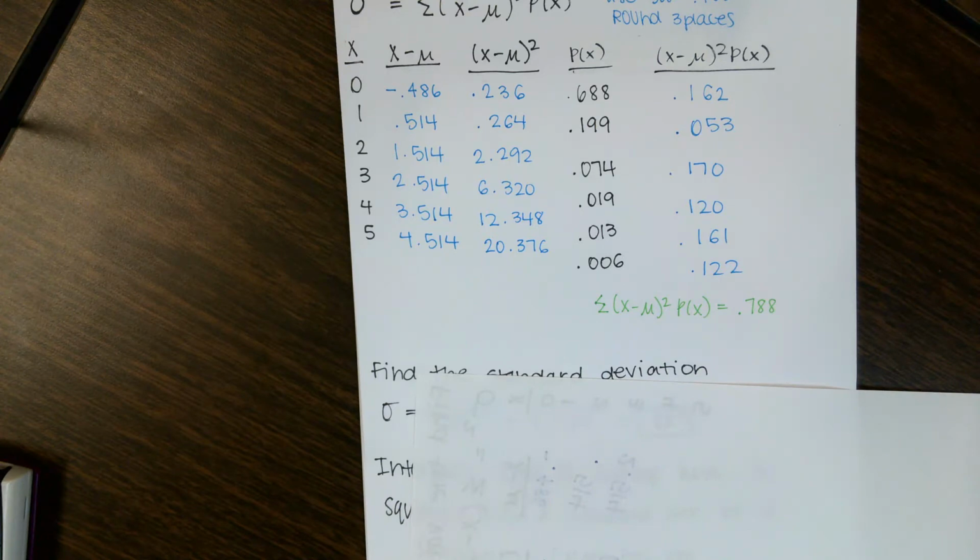So what's my variance? 0.788? Standard deviation is the easiest one. In all honesty, it is the easiest one. The variance is the harder one.